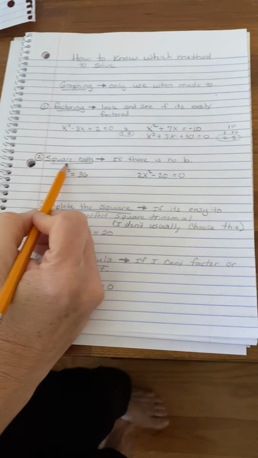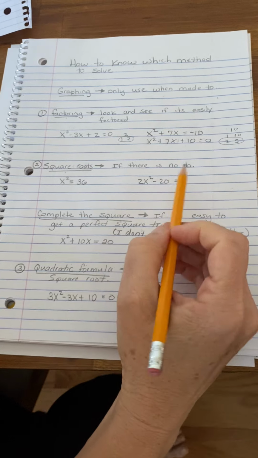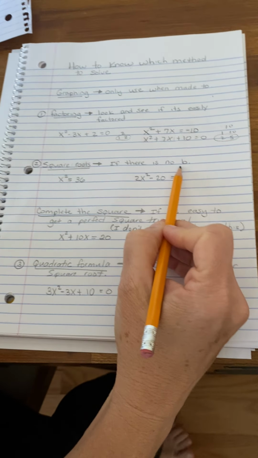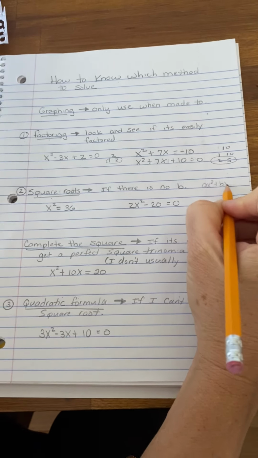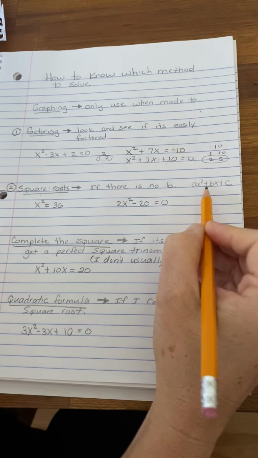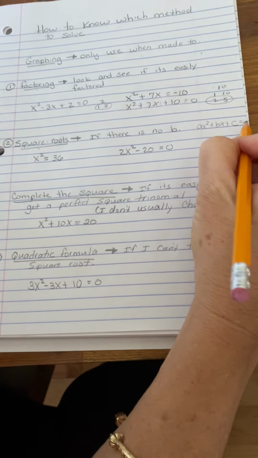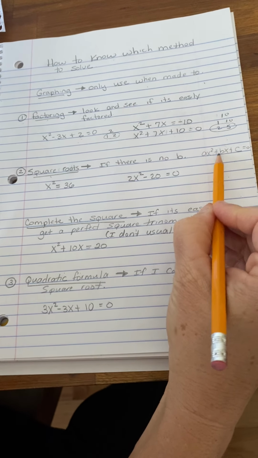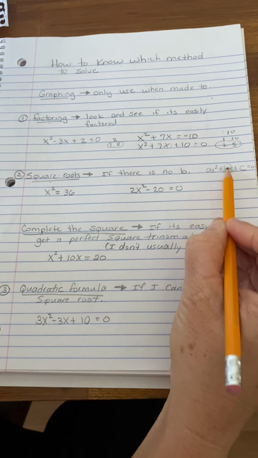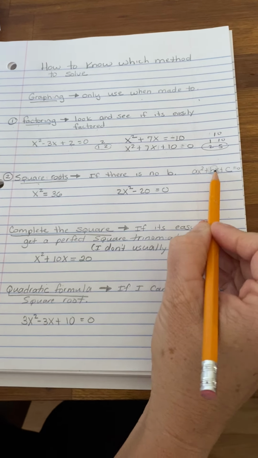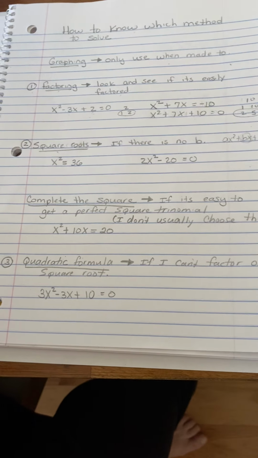When it comes to square roots, it's pretty obvious because it's if they have no b. Remember, the formula is ax squared plus bx plus c, or standard form, I should say. If this is missing, if we don't have an x term at all, then I would use the square root method, even if it isn't pretty.